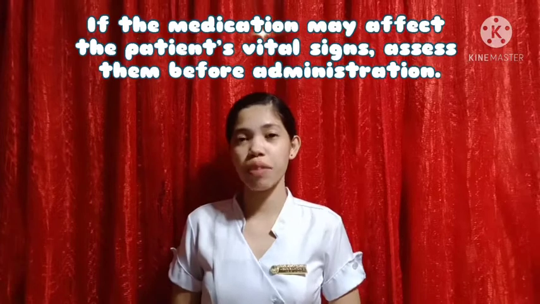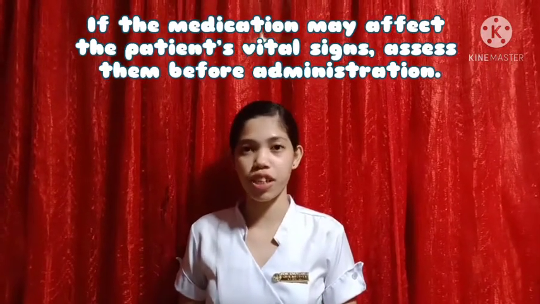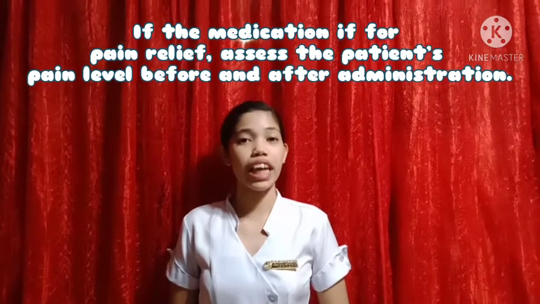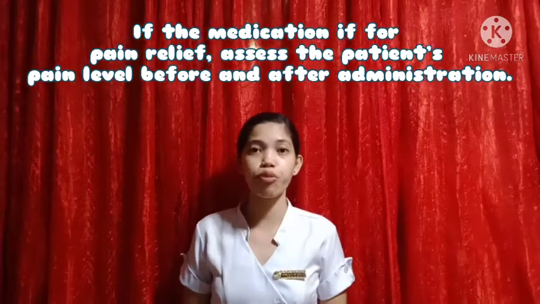If the medication may affect the patient's vital signs, assess them before administration. If the medication is for pain relief, assess the patient's pain level before and after administration.